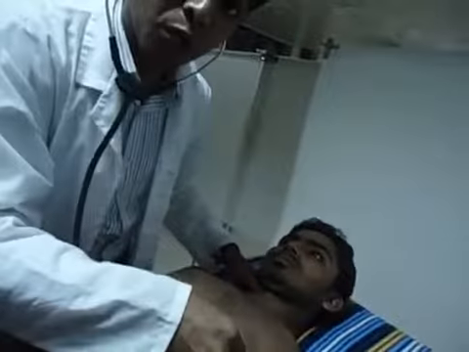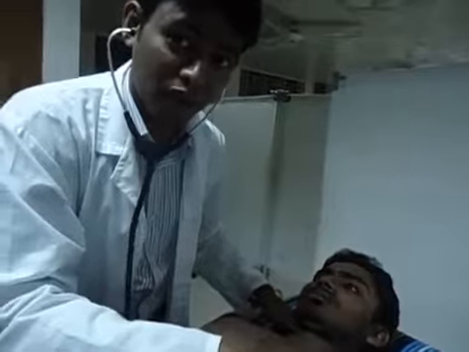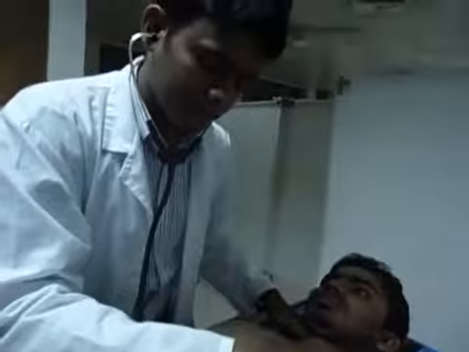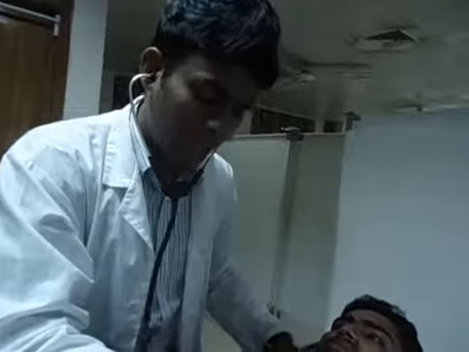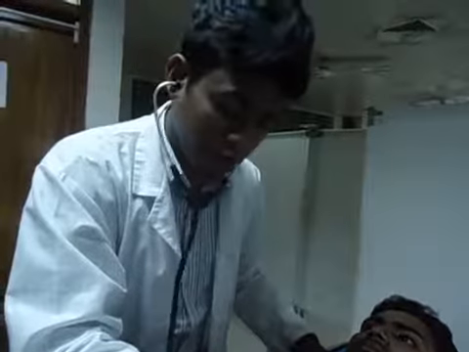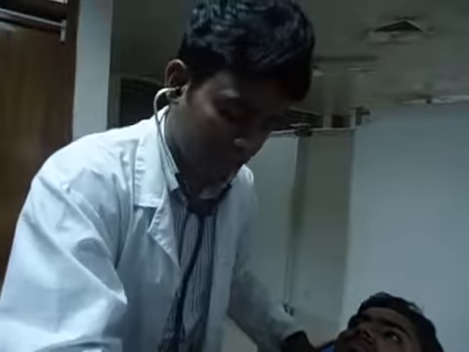So first we listen to the first and second heart sounds. Then we'll look for any added sound. Is there any murmur or not? Suppose we have a systolic or pansystolic murmur here. If you have a pansystolic murmur, we have to look for radiation to the axilla. If we find the radiation, we are sure that it is a murmur of mitral regurgitation.